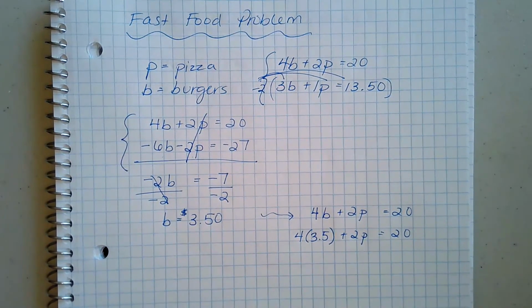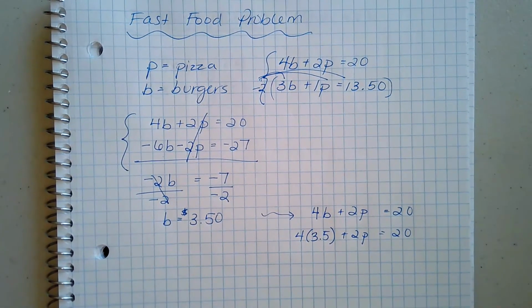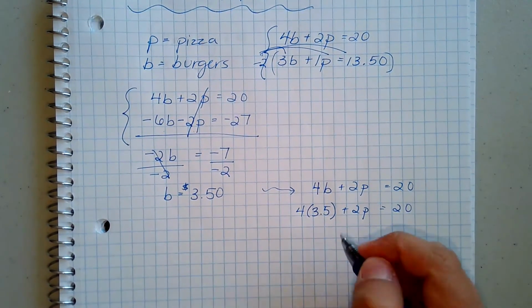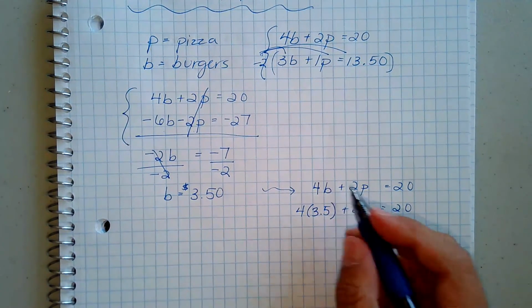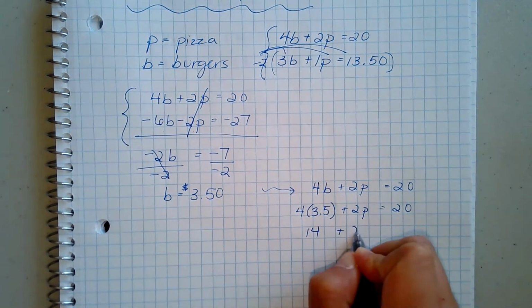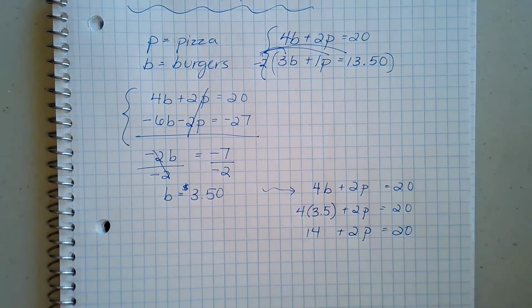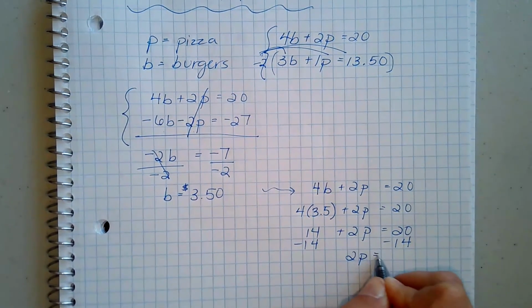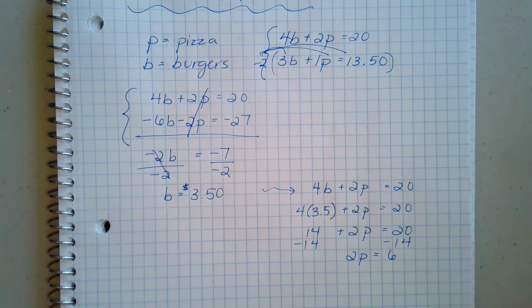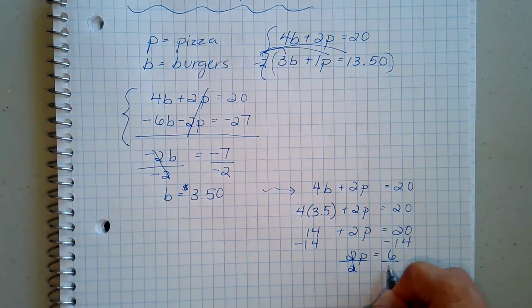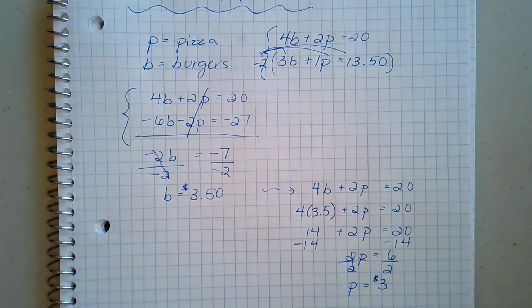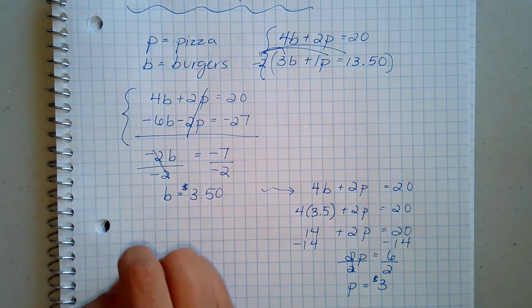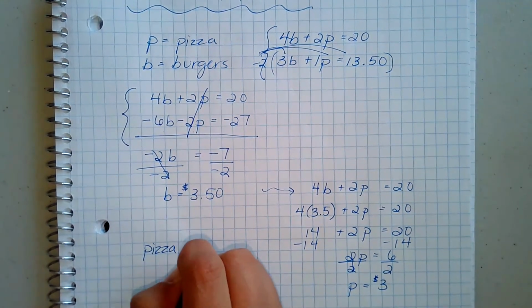4 times 3.50, and I'm using my calculator to make sure I don't make a small mistake, right? Because these are hard problems. I don't want to have to go back and do them all over for something small. So then I get 14 plus 2p equals 20, minus 14 from both sides. 2p equals 6. Divide by 2, and I get p equals 3. So what this means is a pizza costs $3.